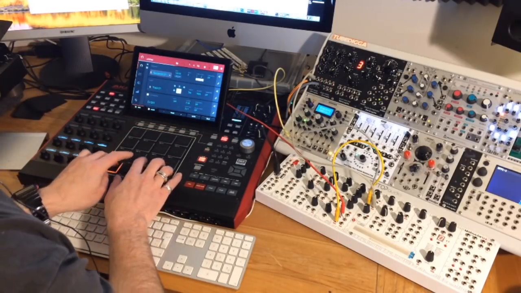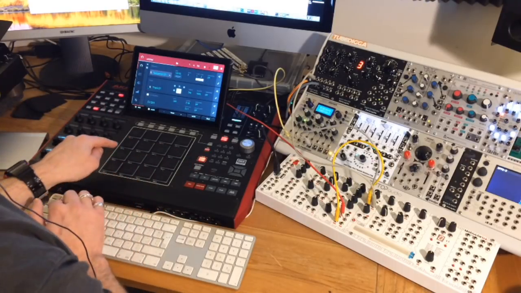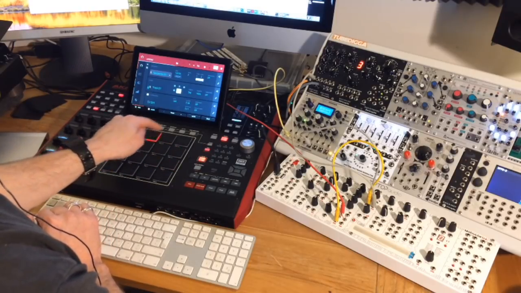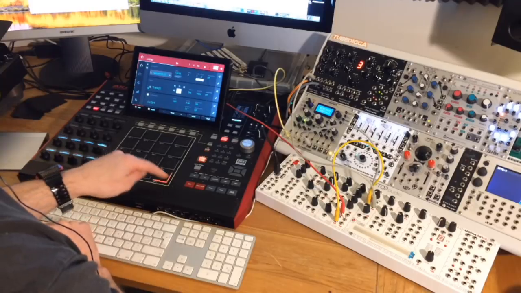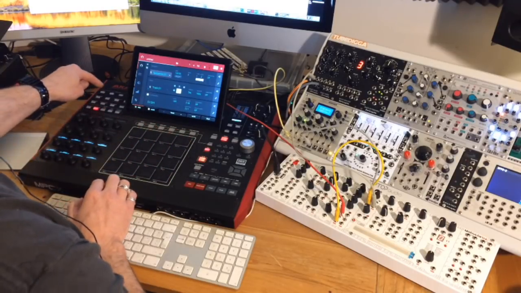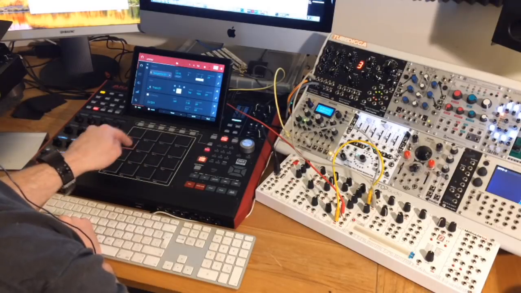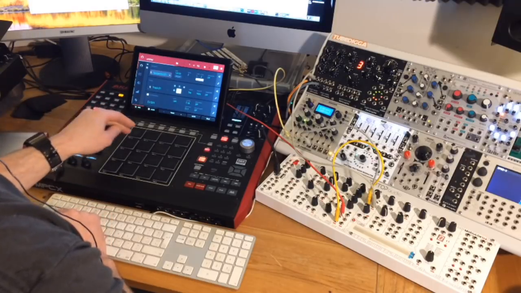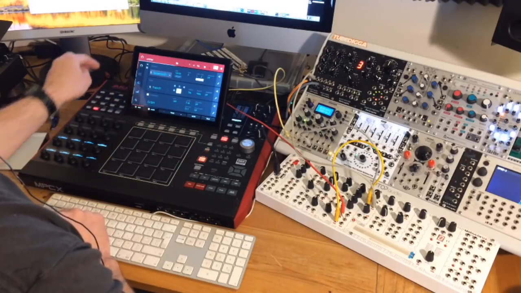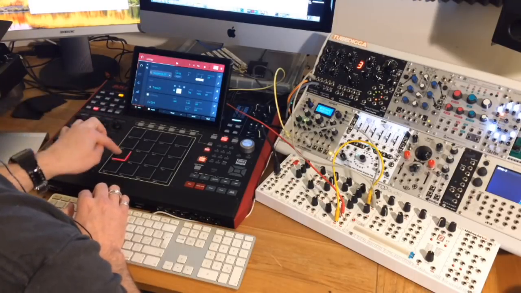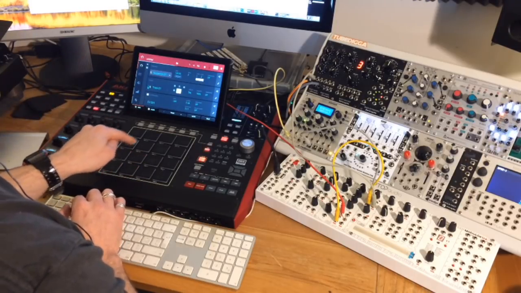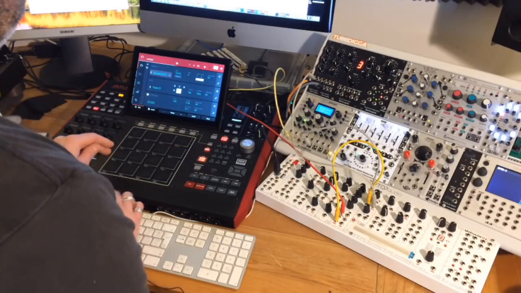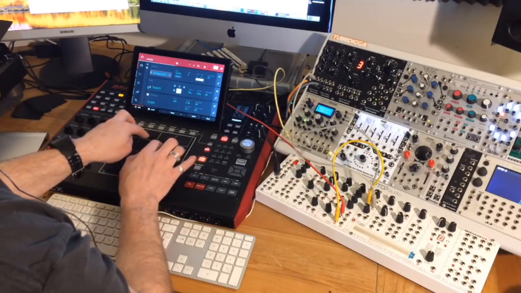The same goes for pad bank B, pad bank C, up until we get to pad 6, and then the pitch will start increasing. Go to pad bank D, pad bank E, and it will keep going up from there into crazy high frequencies. And it actually stops. Where does it stop? Pad bank G, it doesn't increase any further beyond that.